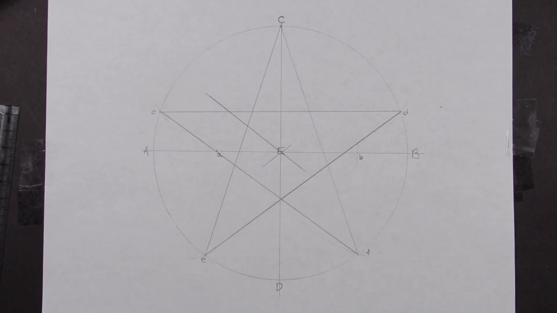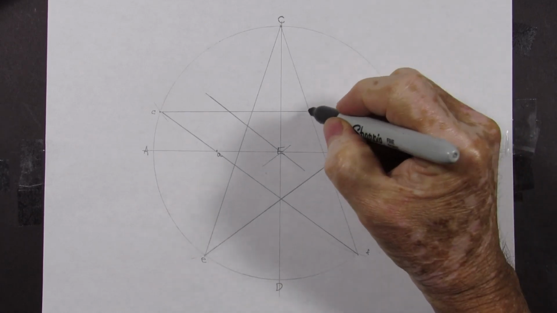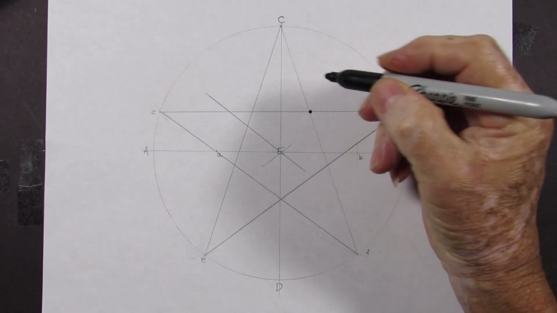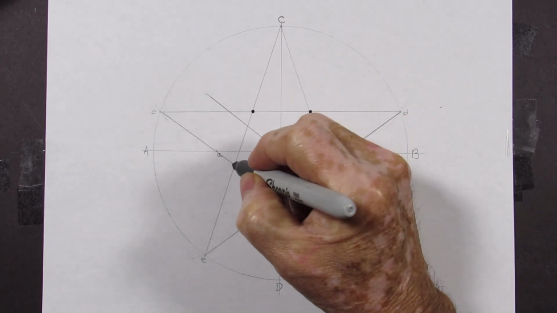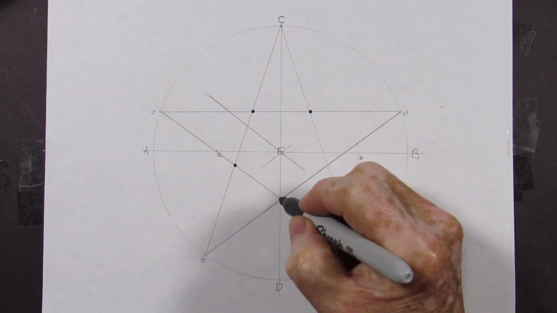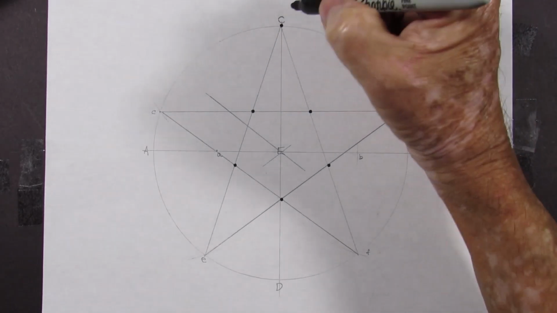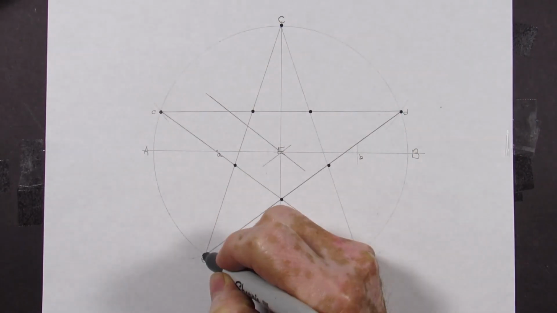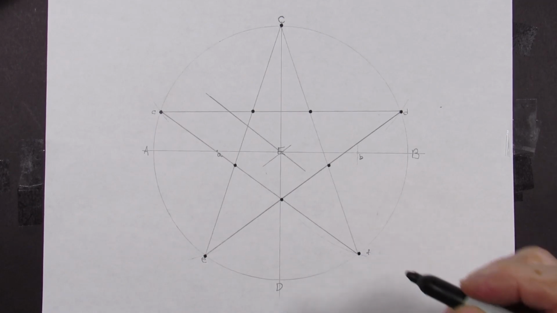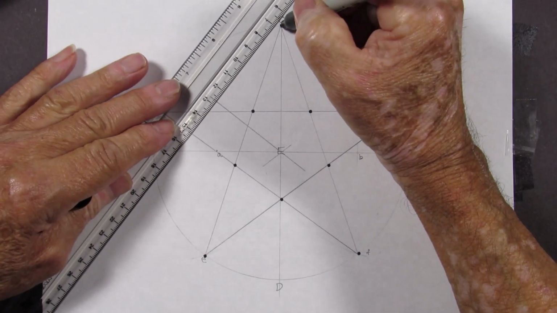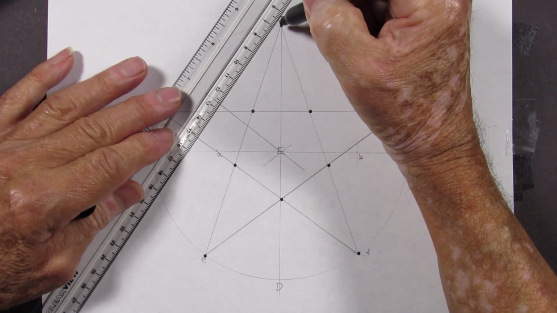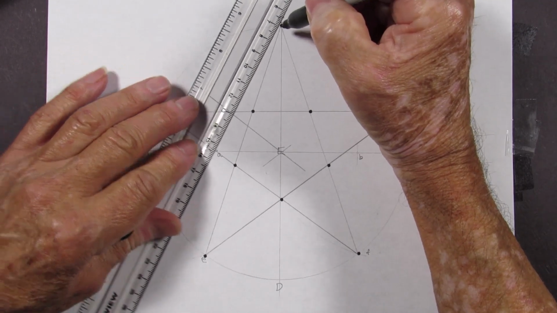Okay. So I like to make established dots so that I don't mess up. I'm just going to do the contour of it. And all of this can be done in the computer with programs that they have.